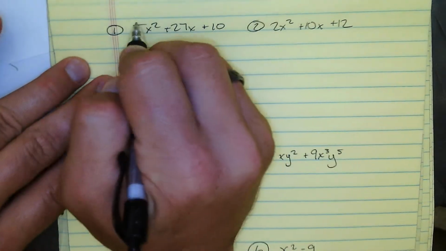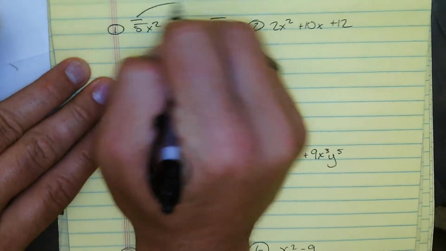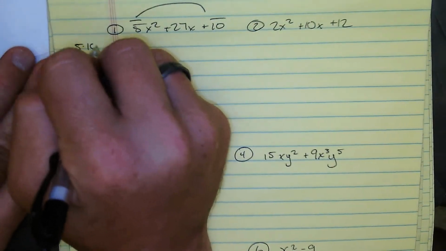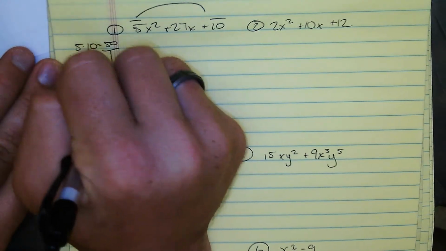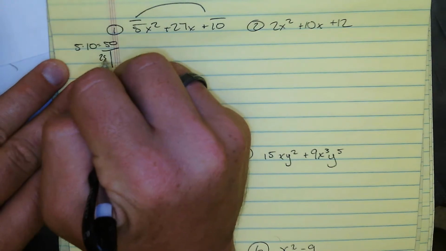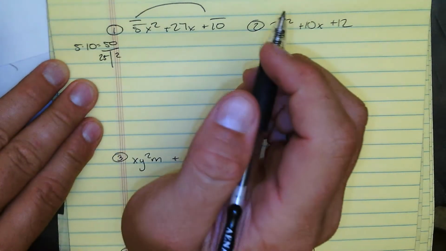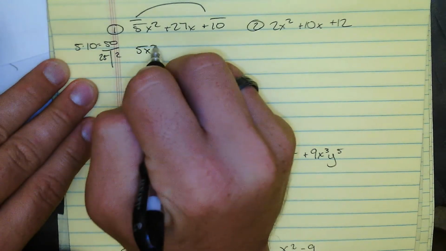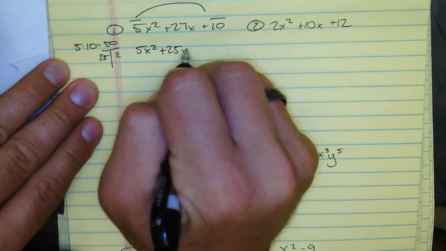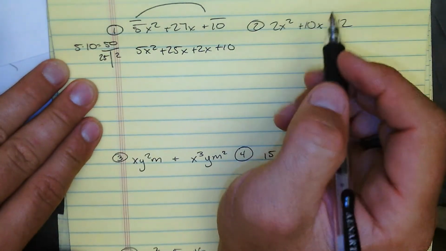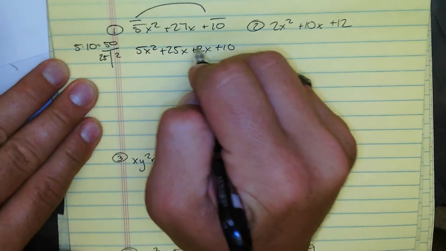The way we need to do this is we need to take the 5 and the 10, multiply them together. So we have 5 times 10, which equals 50. And then we need to find factors of 50 that add to 27. In this case it's 25 and 2. So I'm going to rewrite this as 5x squared plus 25x plus 2x plus 10. And then I just go through the normal factor by grouping steps.